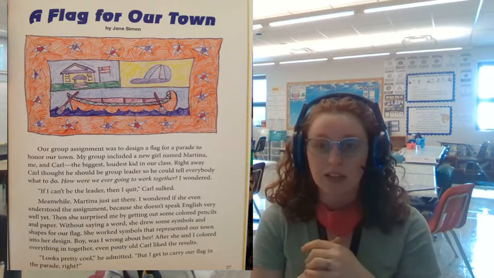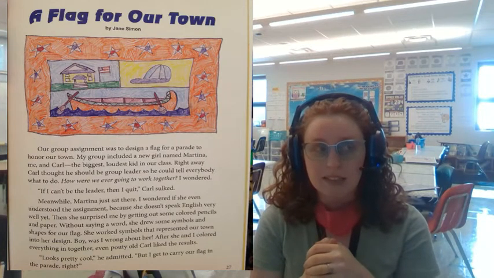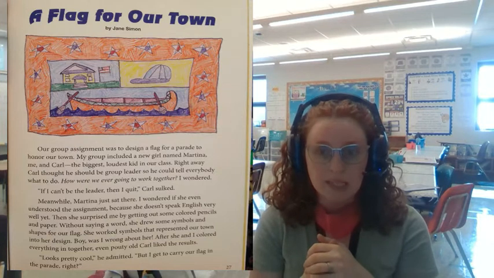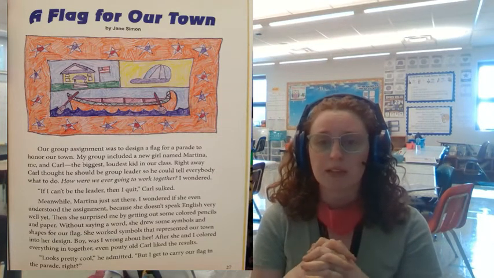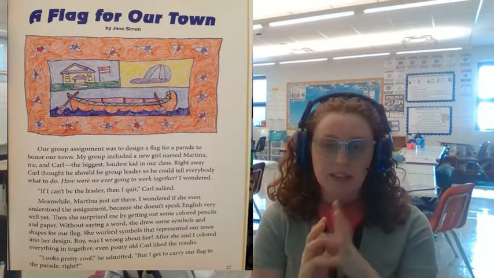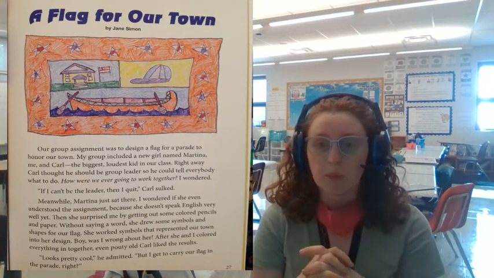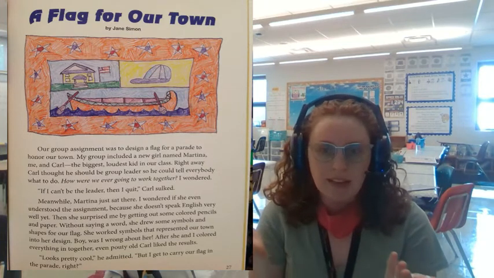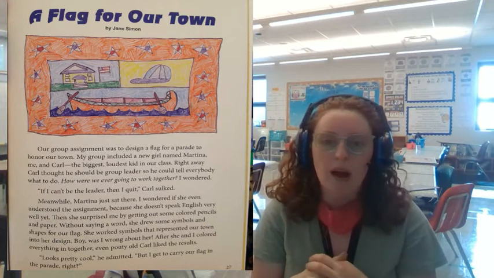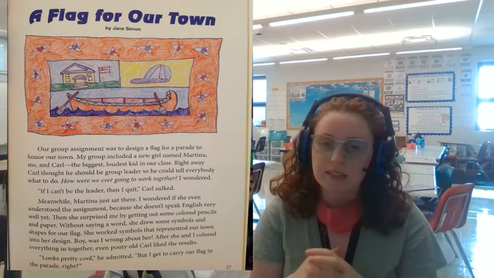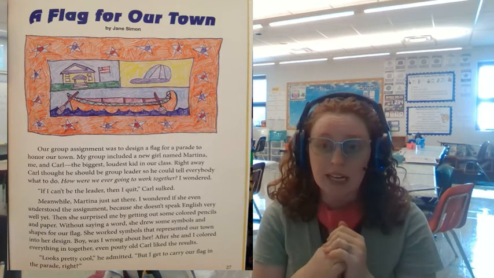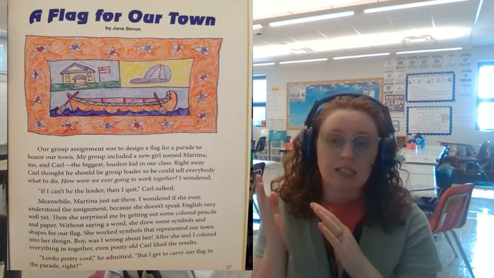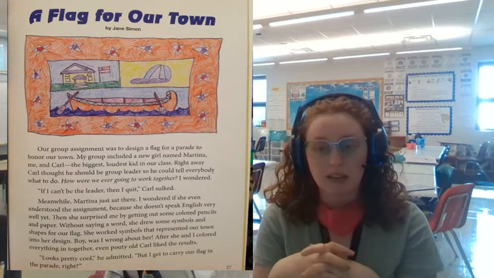Shashi is still upset about those things, but she just gets along better with her grandma now because they both like drawing. Whereas in A Flag for Our Town, when Martina draws the flag, that fixes the problem. There is no problem anymore. So that can be one difference.